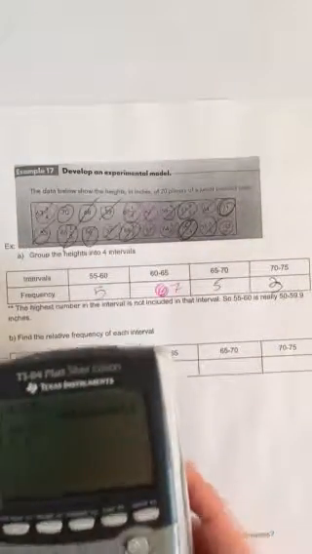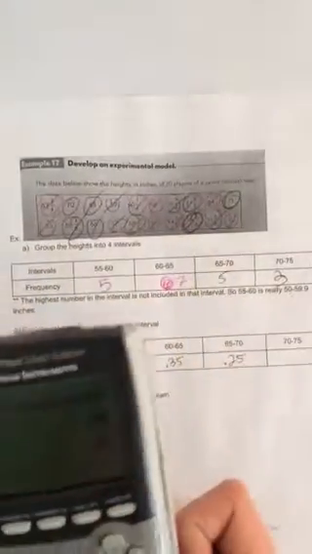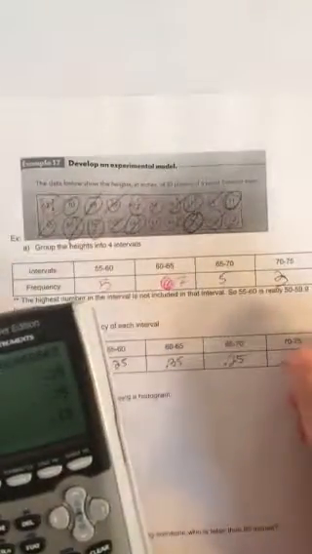All right, find the relative frequency of each interval. Well, I just counted them all, and I know it's 20. So 5 divided by 20 is 0.25. So a quarter of them are between 55 to 60 inches. 7 divided by 20 is going to give me 0.35, or 35% if you'd rather. And we already did 5, which is 0.25, and 3 divided by 20, which is going to give me 0.15.